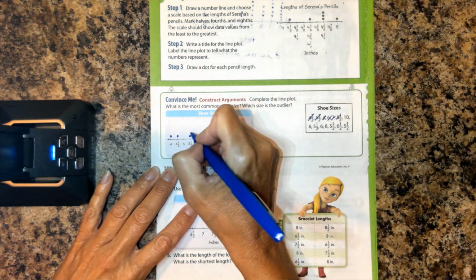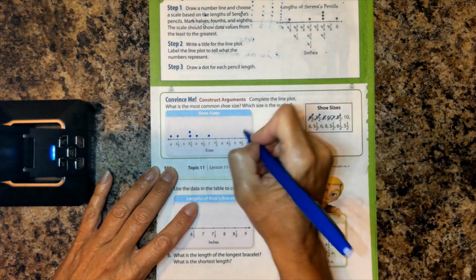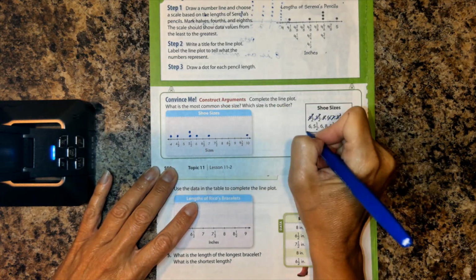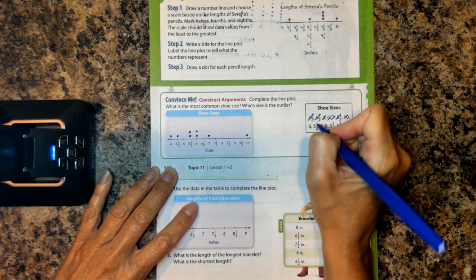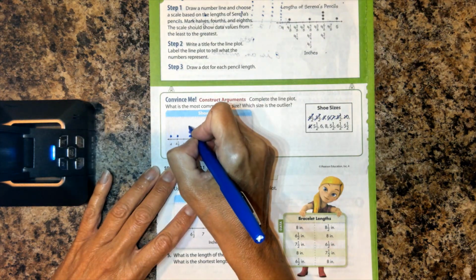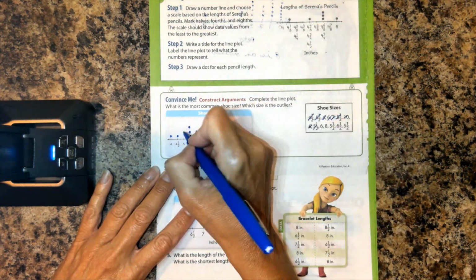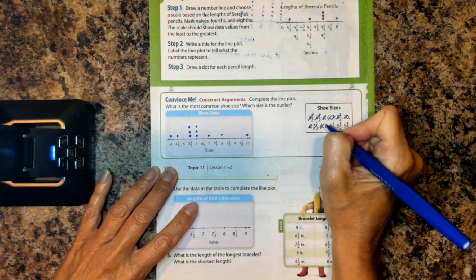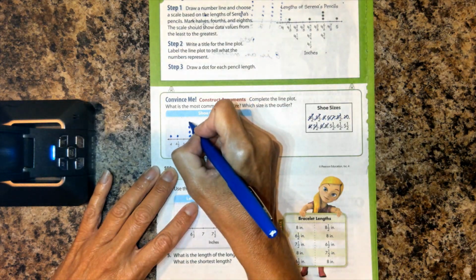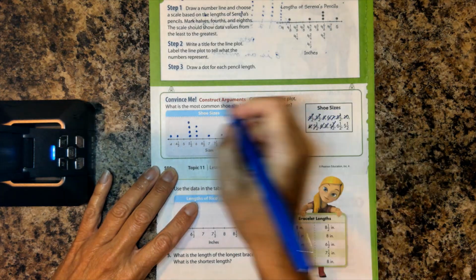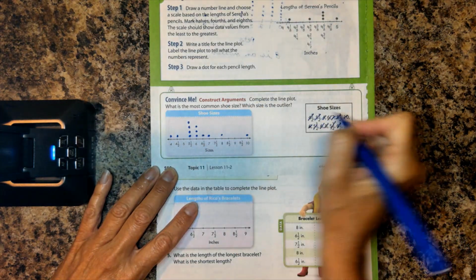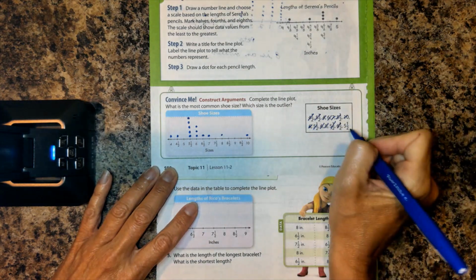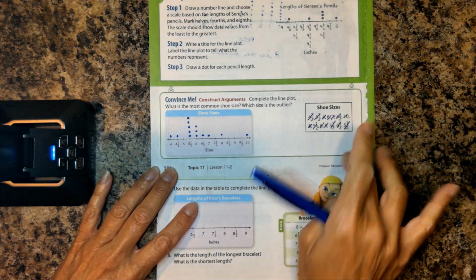Then 5.5. 10, 6, 5.5, another 6, an 8, 5.5 again, 6.5, and another 5.5. So we have constructed a line plot using these shoe sizes.